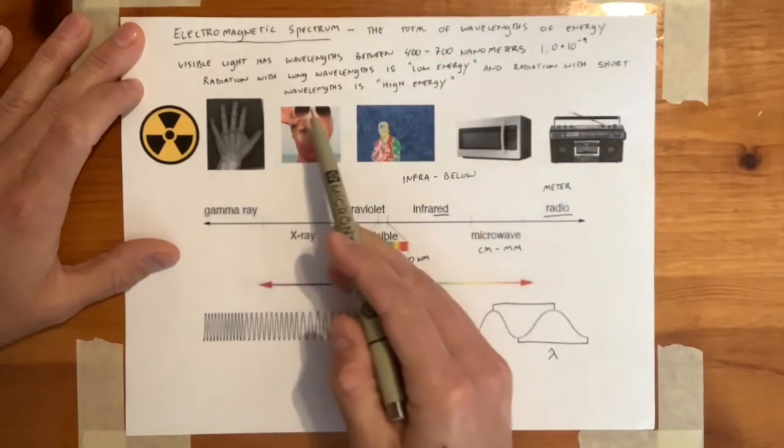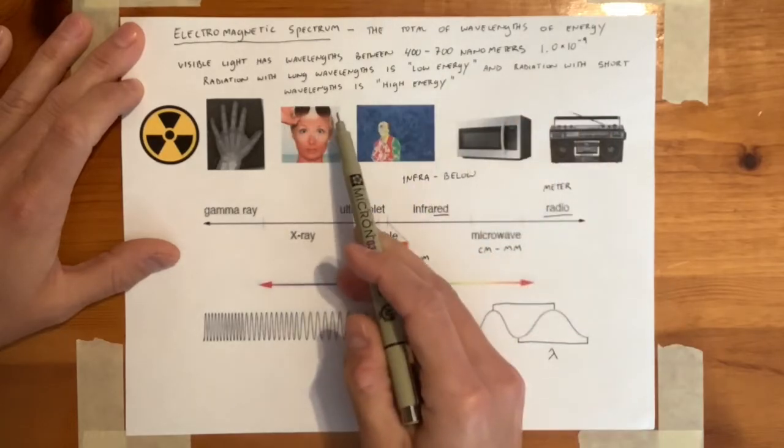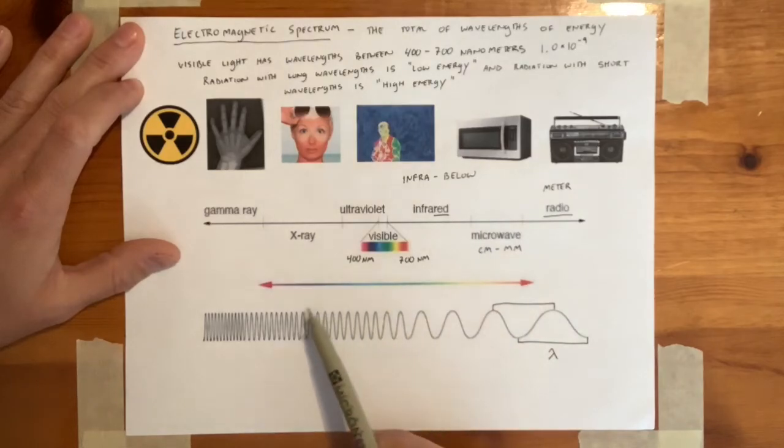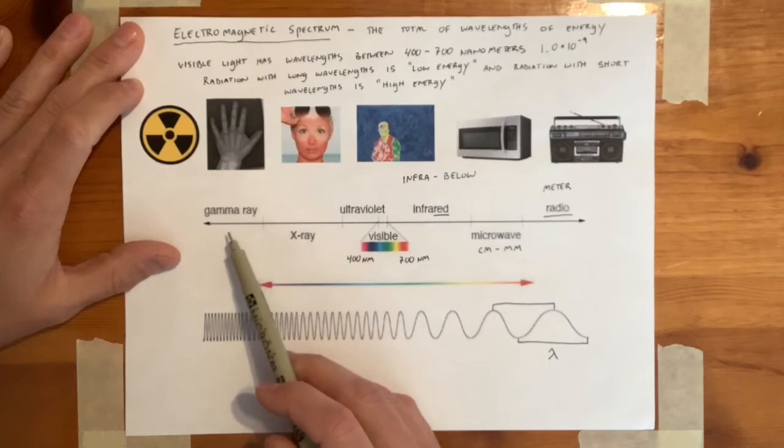Okay, radiation with long wavelengths is called low energy radiation. Radiation with short wavelengths is called high energy. Right, so as wavelengths get shorter and shorter, we're going towards the higher energy spectrum of electromagnetic radiation.